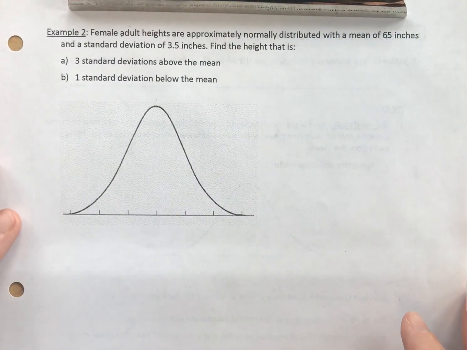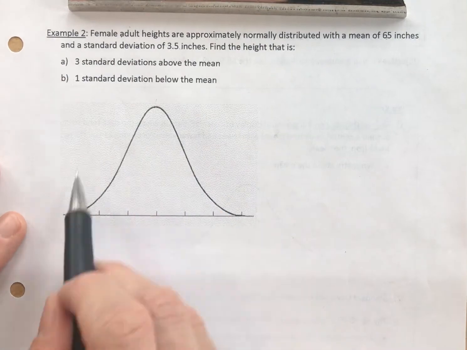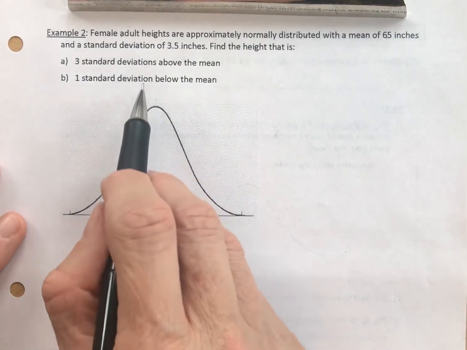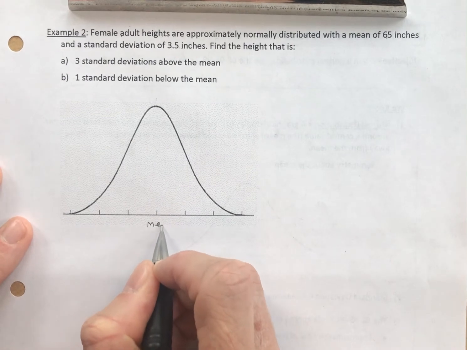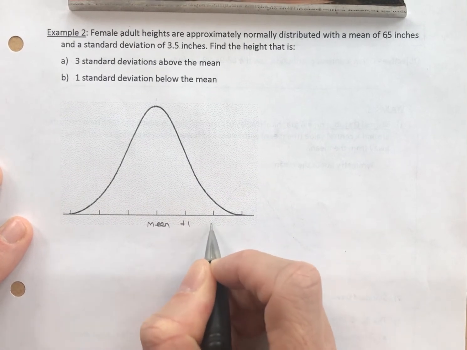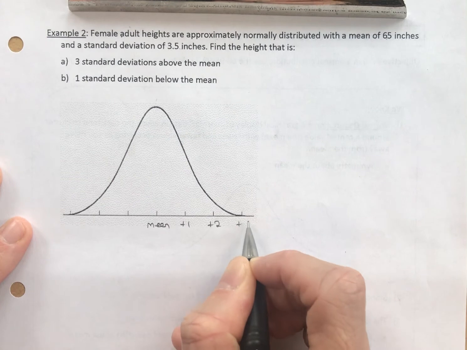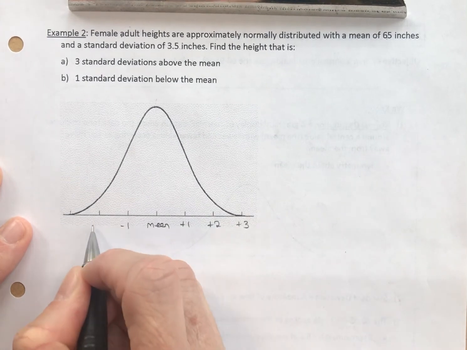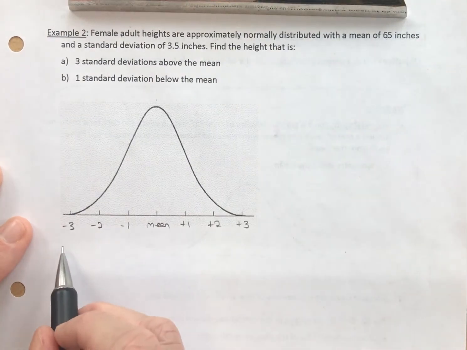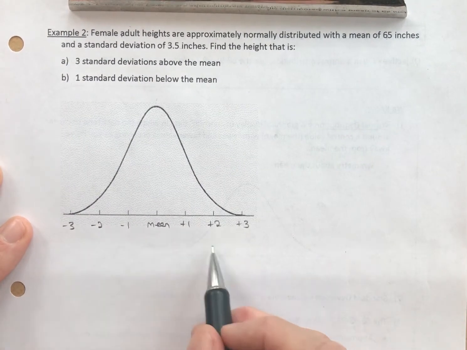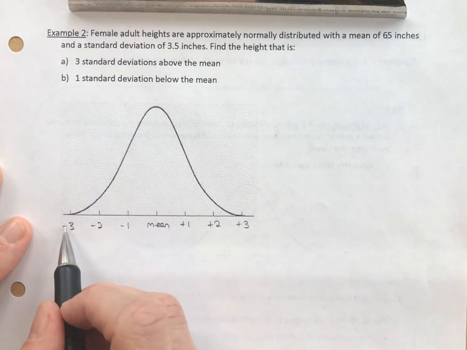Okay? So let's go ahead and put this on our graph here so that we can answer questions A and B. So again, here's the mean. This is 1 standard deviation above, 2 above, and 3 above. Here's 1 below, 2 below, and 3 below. And now let's put the data underneath this generic labeling.